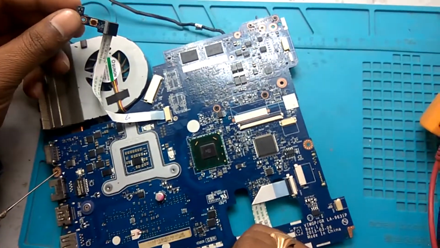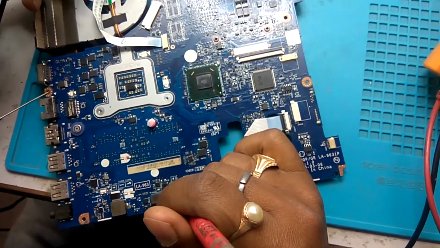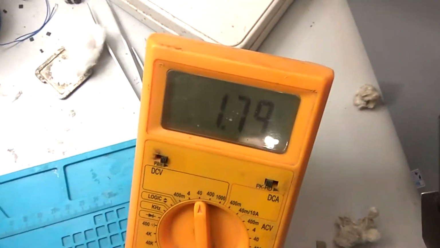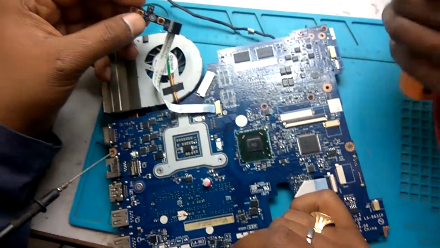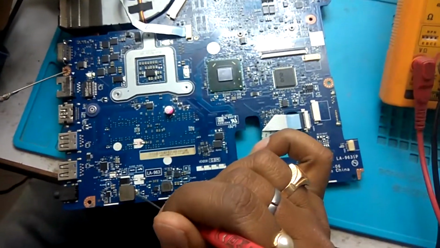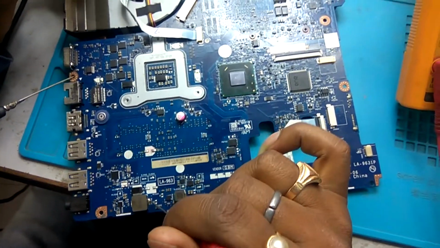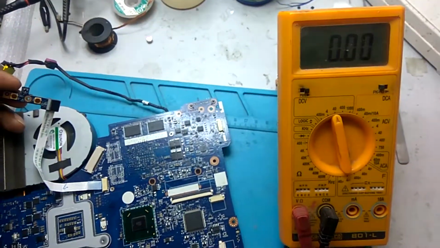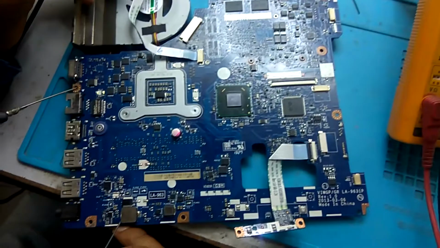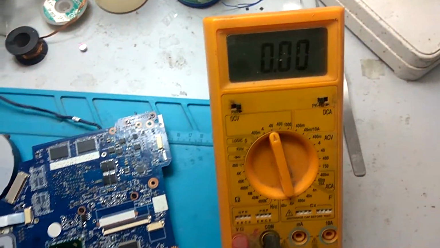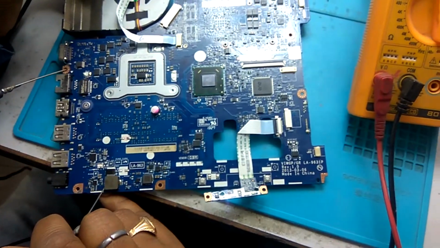So I am going to check this voltage. You can see here 1.79. It's available, and again gone. Now check the RAM coil. Switch on the MBD, the laptop is on, but there is no voltage, 0. You can see here 0 volt at the RAM coil, no fluctuation. Again switch on, and you can see no voltage at the RAM coil.